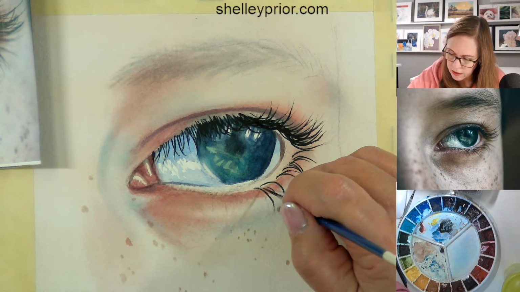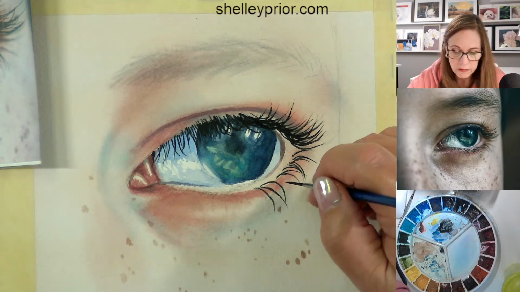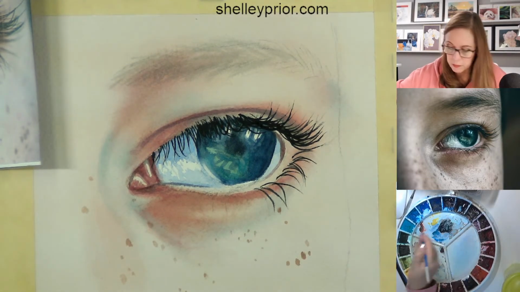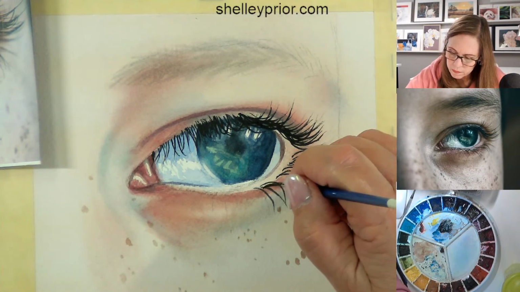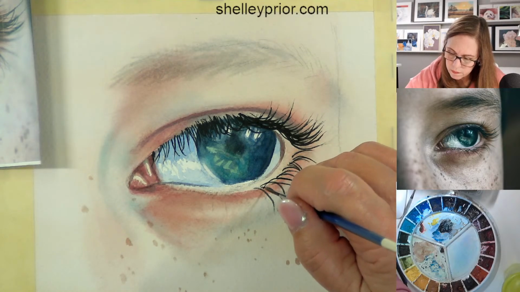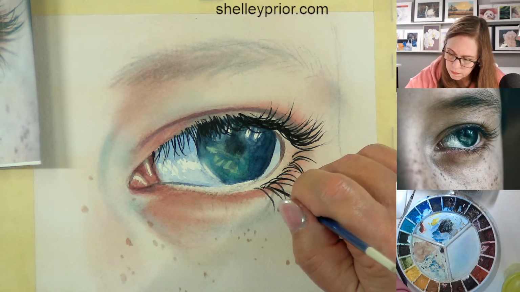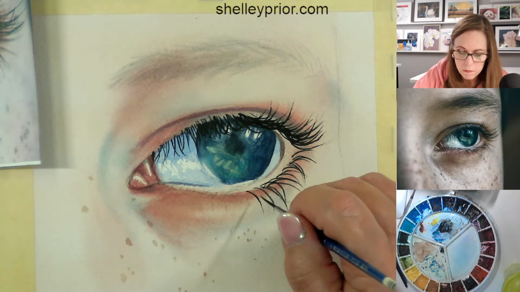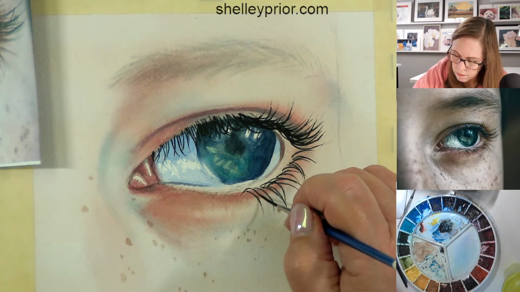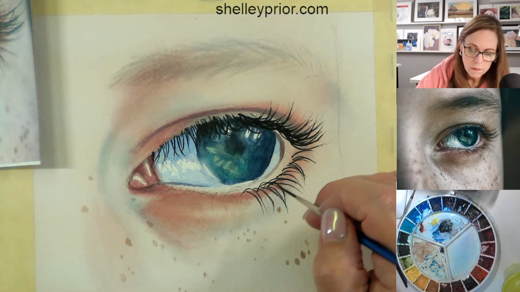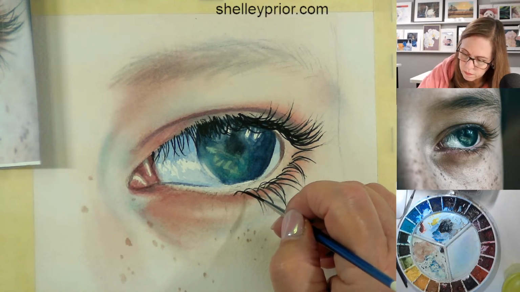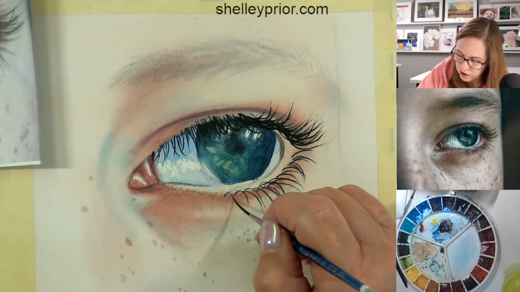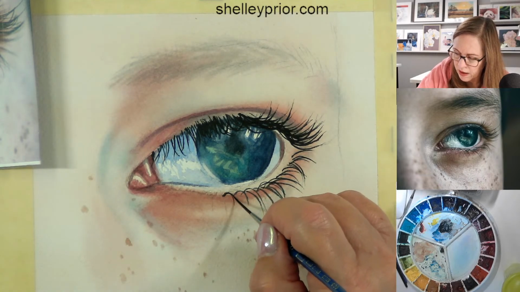I'm also looking here at how curvy these lines are. Some of the lashes are straighter than others. Some are a little bit curvy. And they're starting to transition here, where they're coming straight at us again.